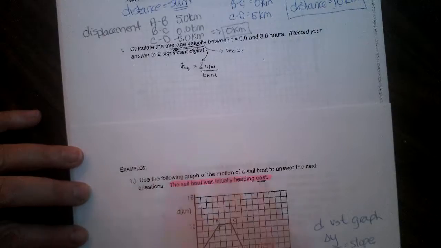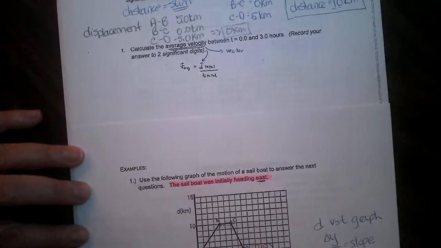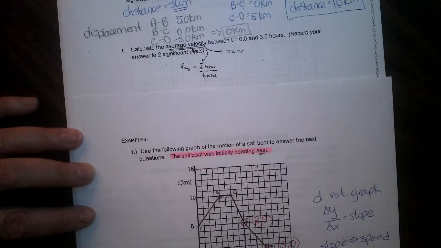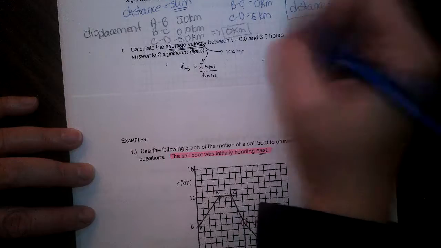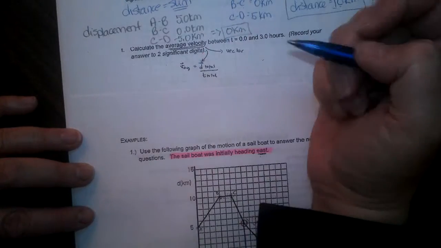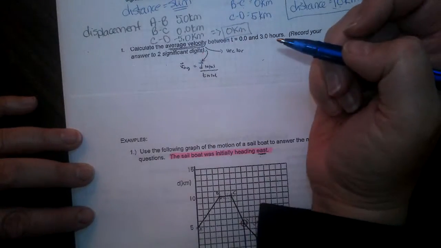Now it says, calculate the average velocity between time 0 and time 3 hours. Record your answer to 2 significant digits. So remember that average velocity is equal to the total displacement over the total time.